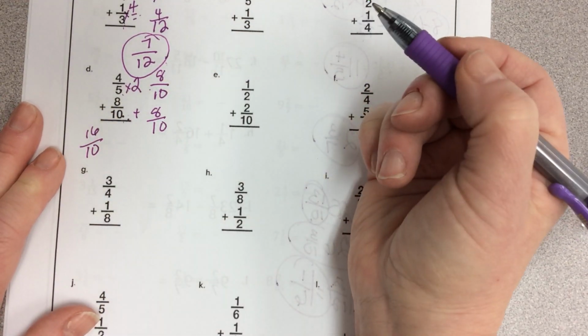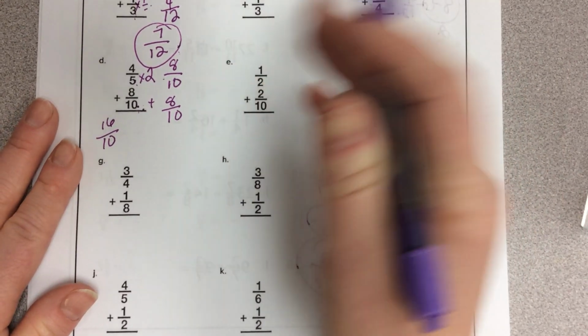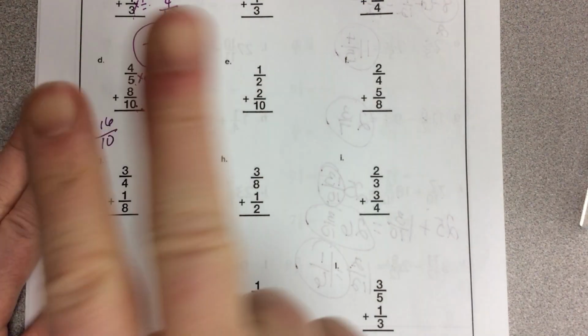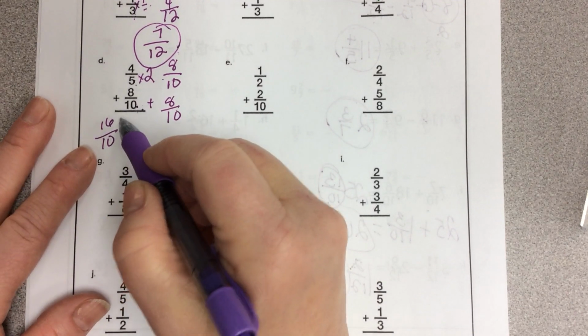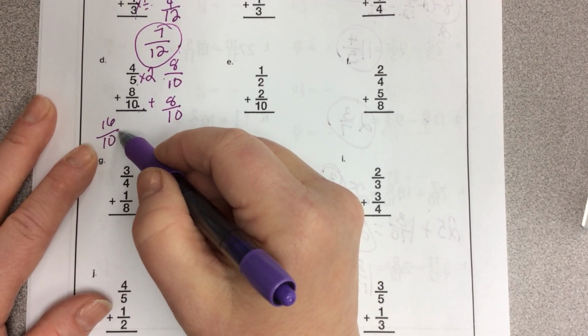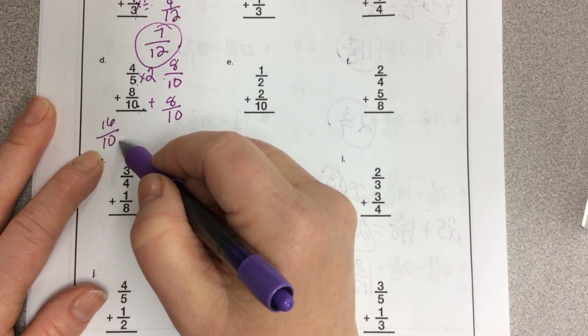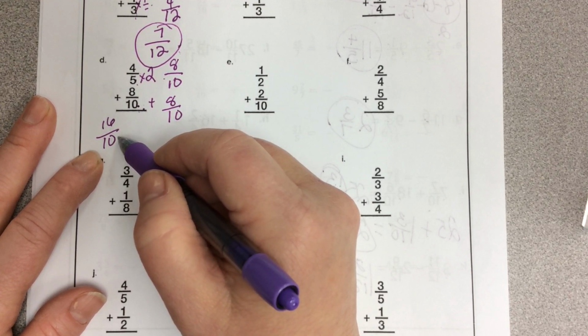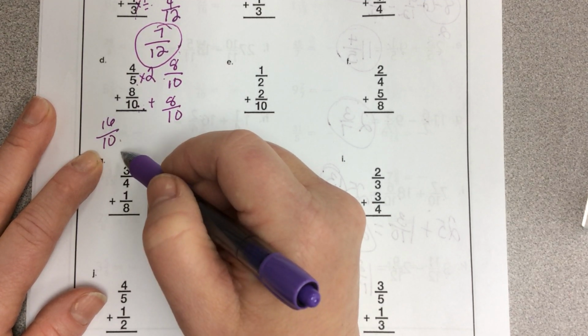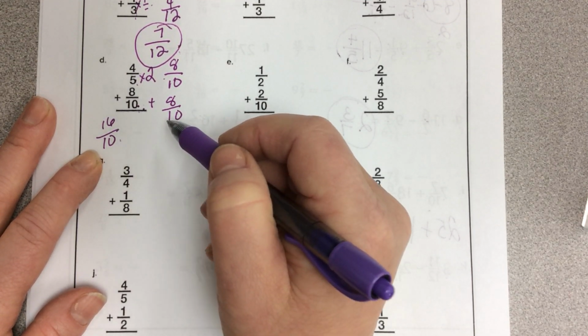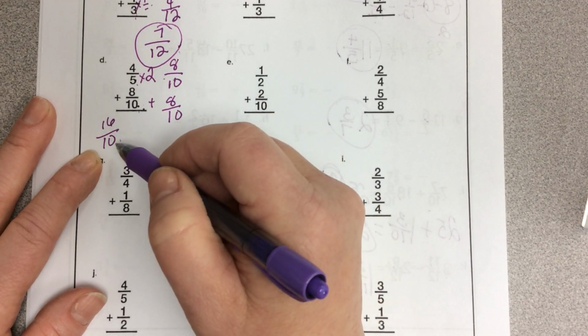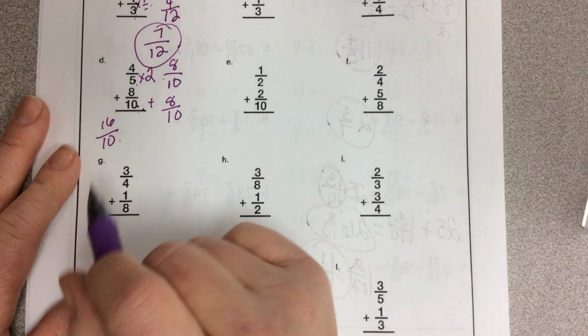So now we have to change it into a mixed number. You can do this one of two ways. You can either simplify first, because there's a common factor of 2 here, so we could simplify it to 8/5 and then turn it into a mixed number, or we can go ahead and turn it into a mixed number now and then simplify it.